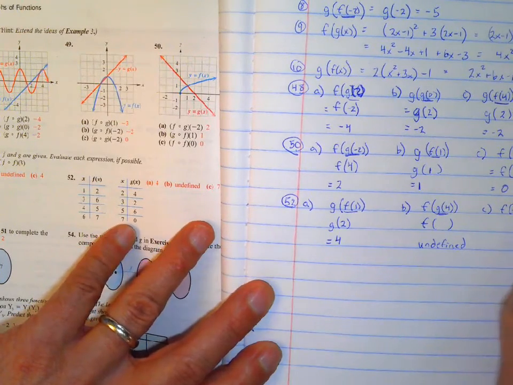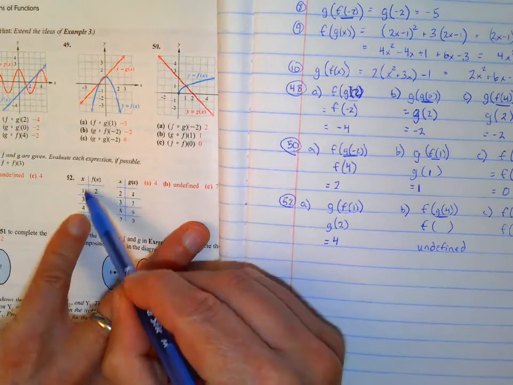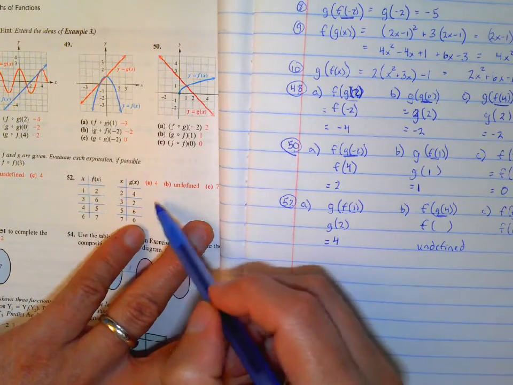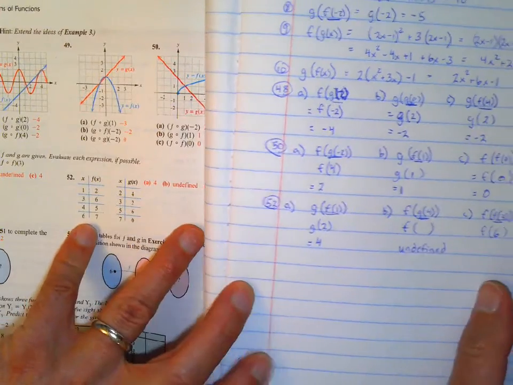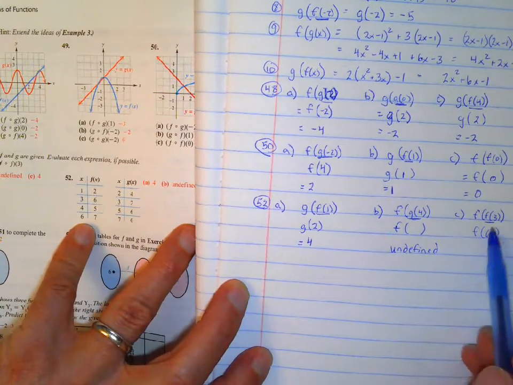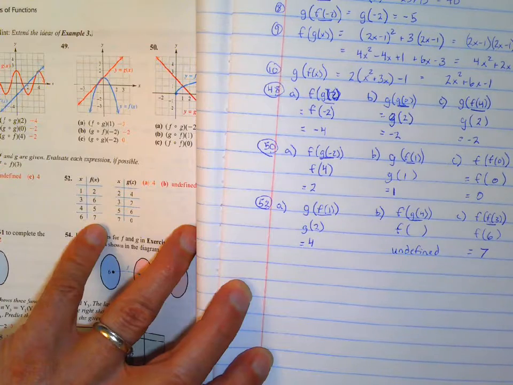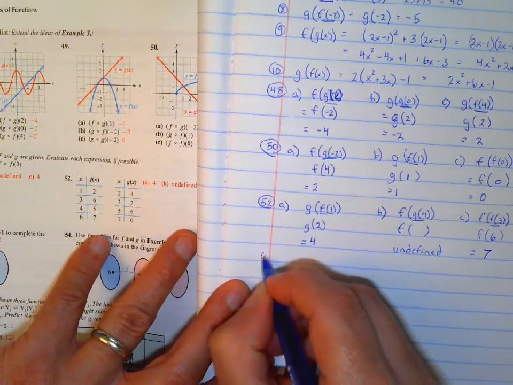Okay, part C, f of 3. So f of 3 is 6. And then we want f of 6 then, so I'll scoot that over a little bit for you. F of 6 is equal to 7. Okay, next we'll skip to number 60.